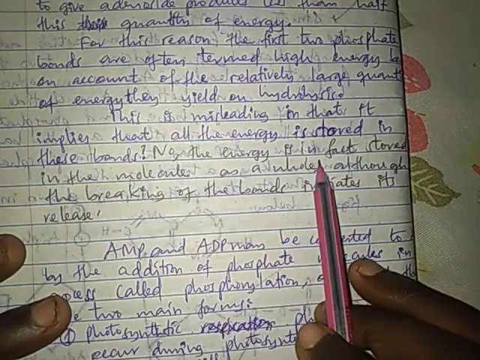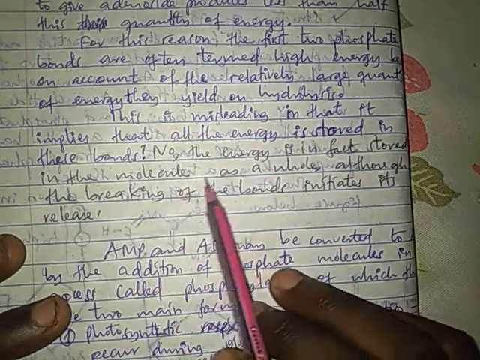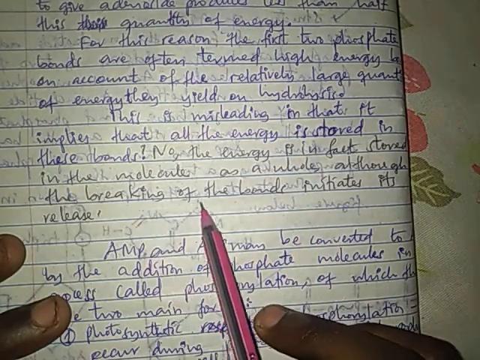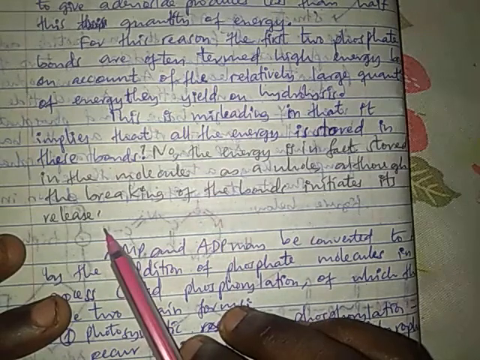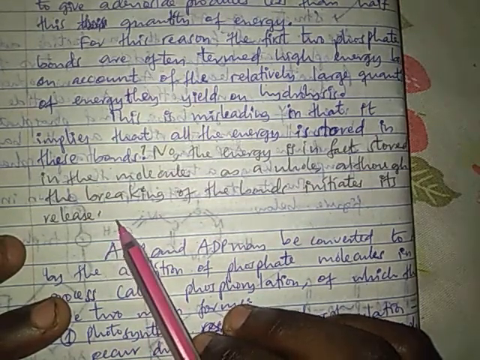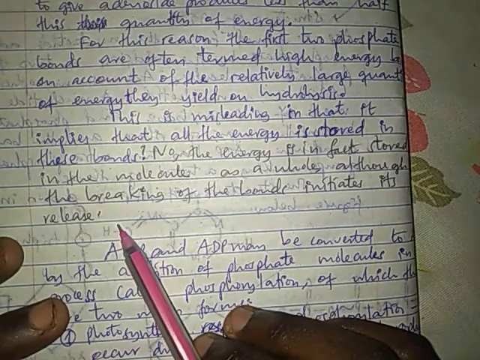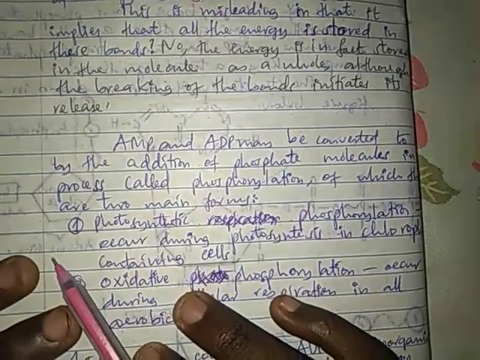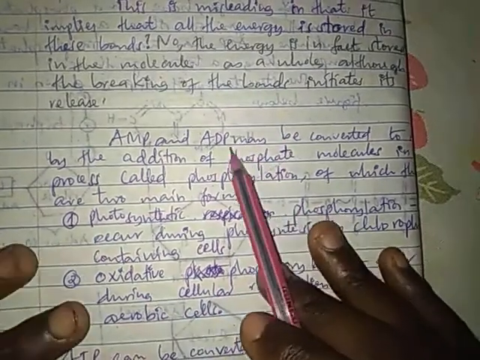No, the energy is in fact stored in the molecule as a whole, although the breaking of the bond initiates its release. Kwa hiyo energy haiwi stored kwenye bondi moja, inakuwa stored kwenye molecule nzima, lakini the breaking of the bond ina stimulate au initiate release ya energy.